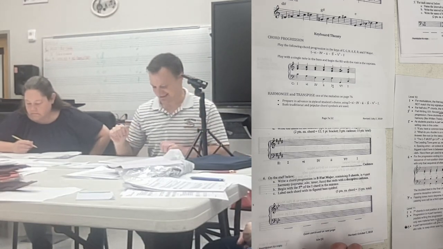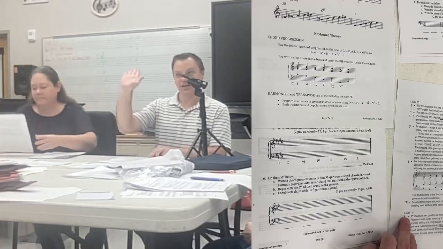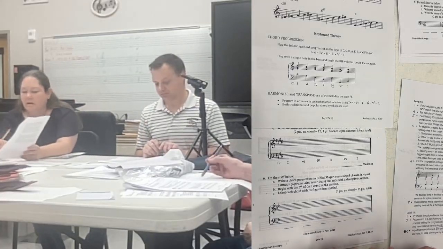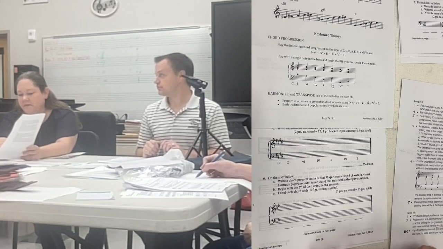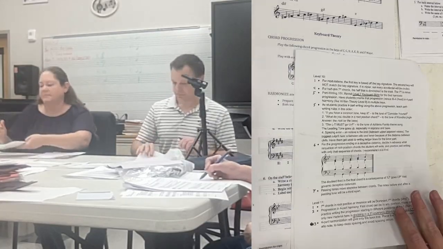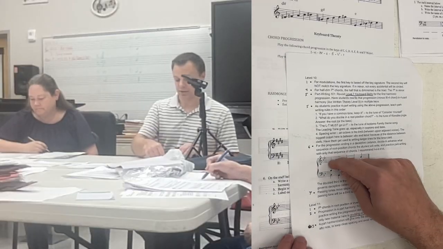So he's saying that, from tenor to bass, you can be as far apart as you want, but from soprano to alto cannot be more than an octave, and alto to tenor cannot be either. Correct. That's the spacing error that they run into. You see this a lot, especially between alto and tenor, because of the jump between the staffs.